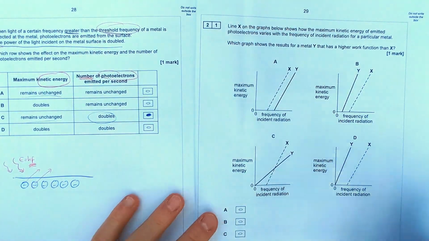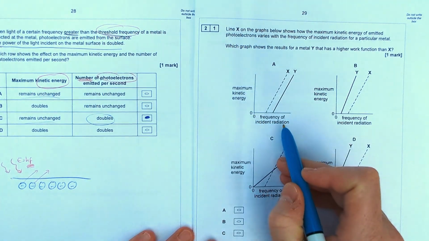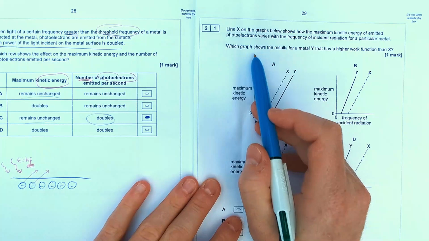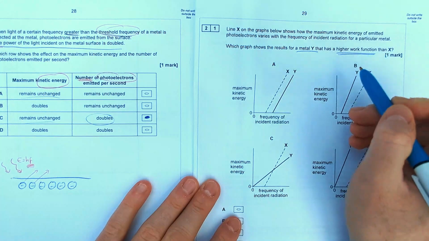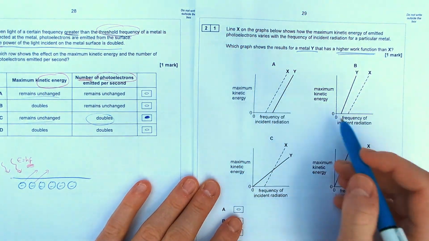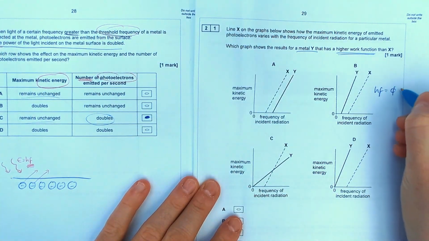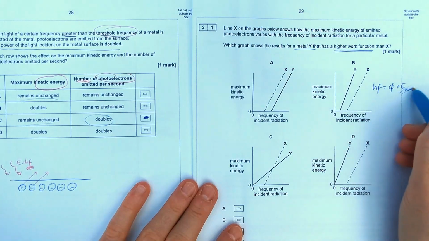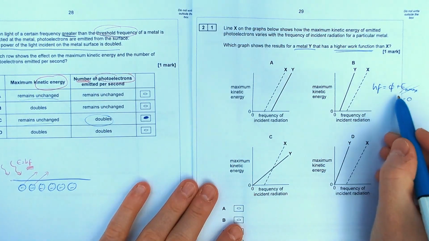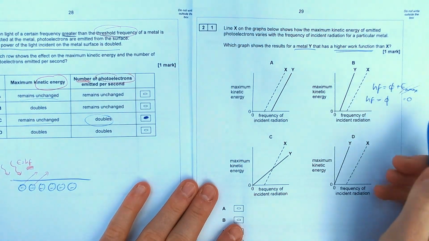On to the next question. Here we've got a graph of the maximum kinetic energy of the photoelectrons against the frequency of incident radiation. The question asks which graph shows the results for a metal Y that has a higher work function than X. There's nothing on this graph about work function, so we have to figure it out ourselves. Using the equation in your data sheet, hf equals work function phi plus EK max, when EK max is 0, so when electrons are just about being emitted, hf is equal to the work function.